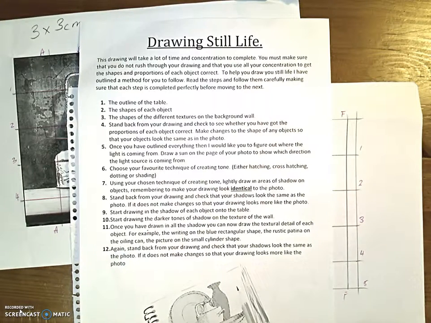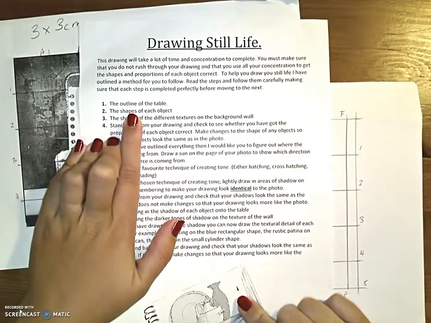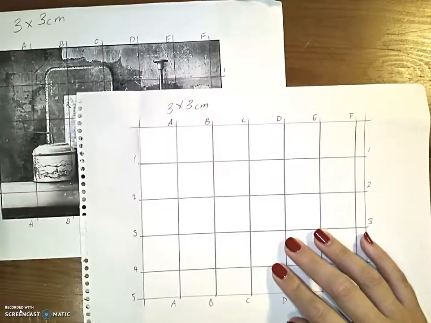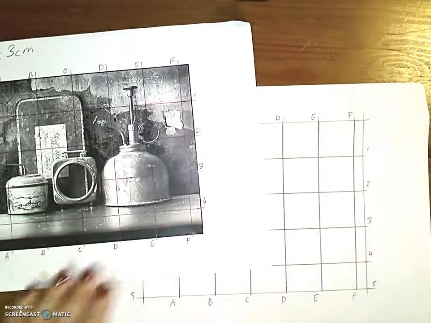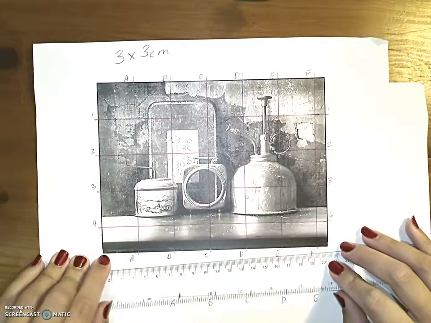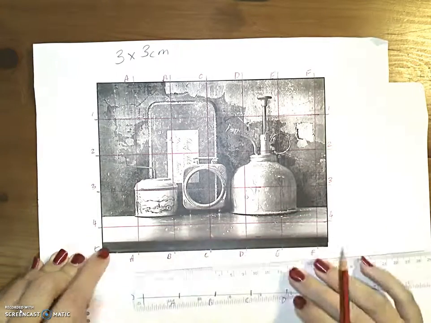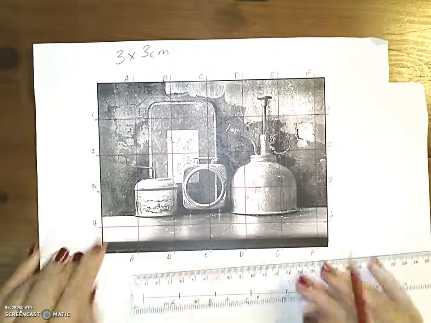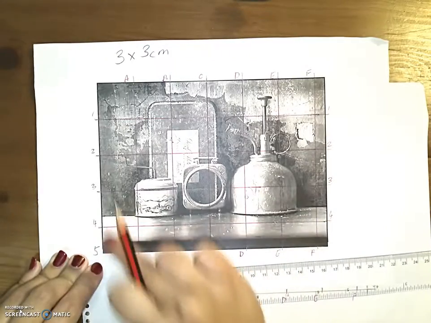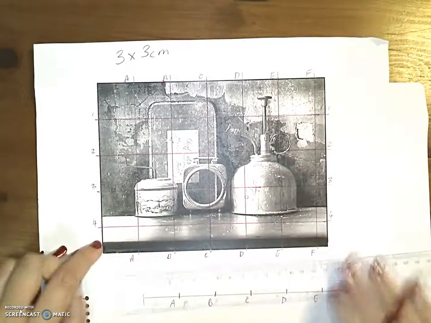Okay, the next step in drawing your still life, if you're following your instruction sheet, number 1 is outlining the table line. So to do this, I like to measure my grid. I'm actually going to measure from this baseline, which would be 0.5, up to the table line. Now the table actually is higher on the right side. So I'm going to have to measure this side, draw a mark, and then meet those 2 points.